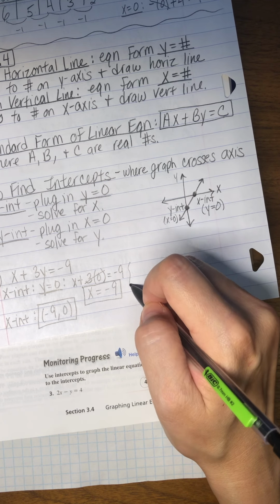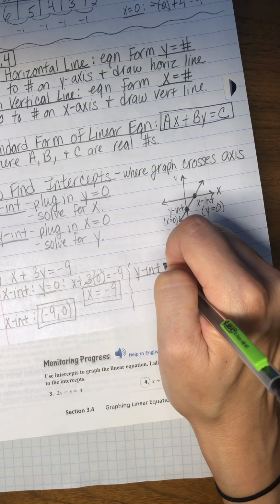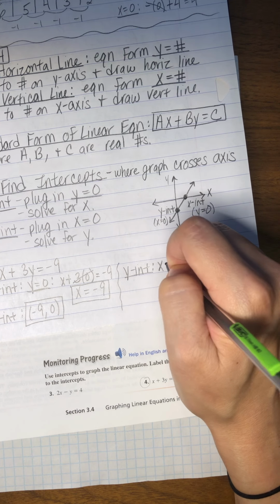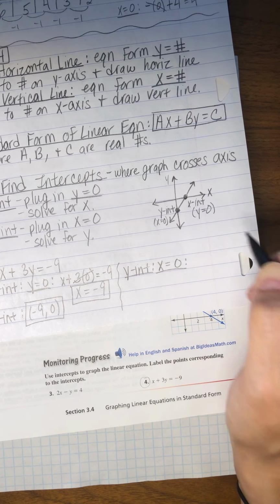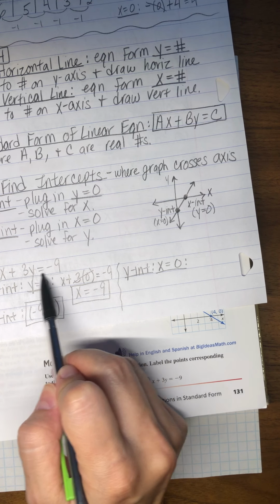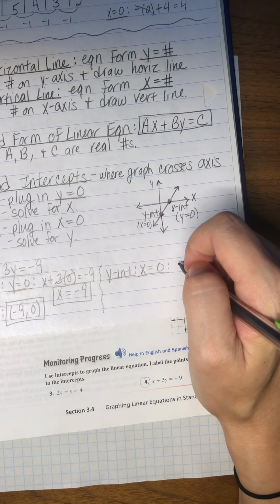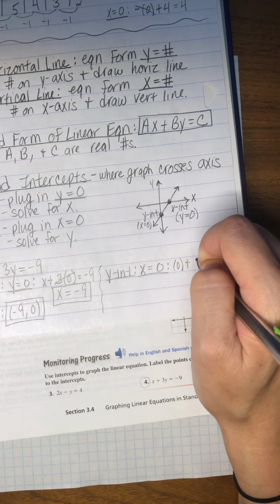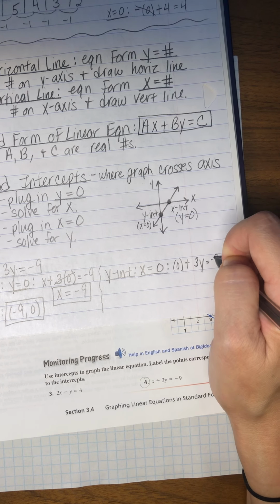Okay, let's find the y-intercept. So to find the y-intercept, I'm going to plug in x equals 0. Let's plug in 0 for x into this original equation, and then we'll solve for y. So here we go. We're going to have 0 plus 3y equals -9.